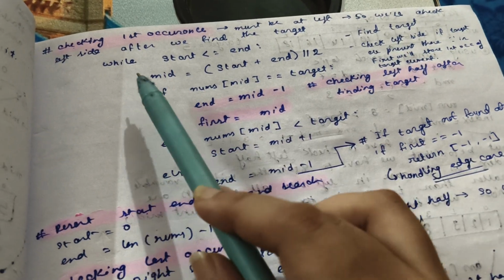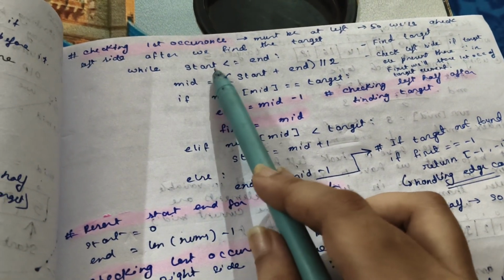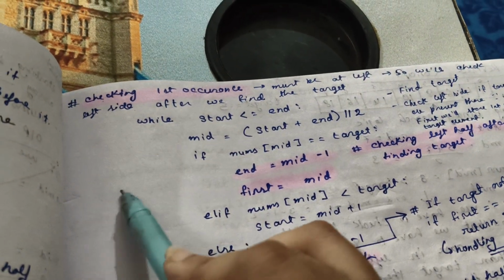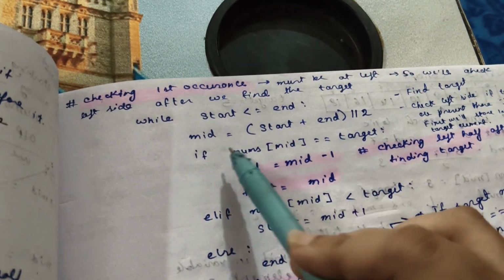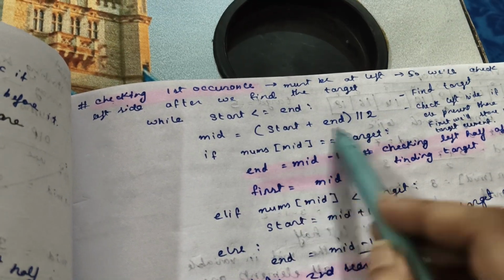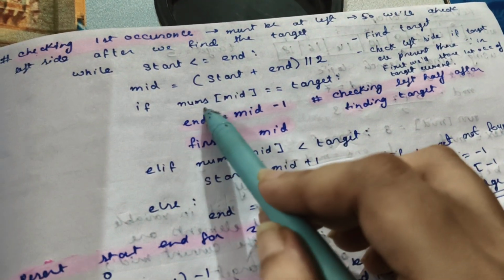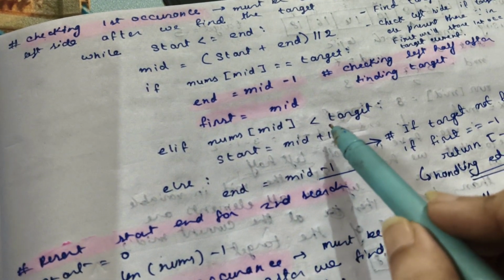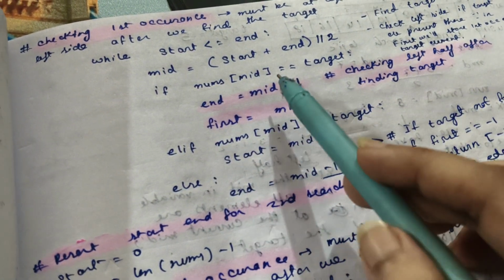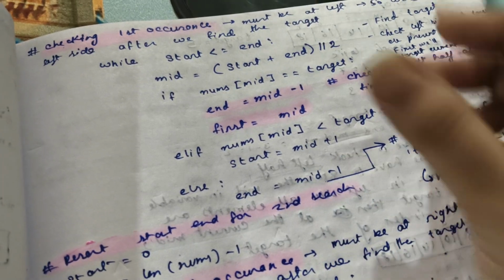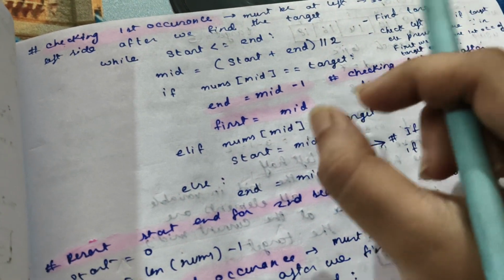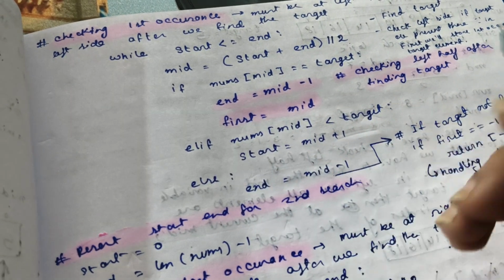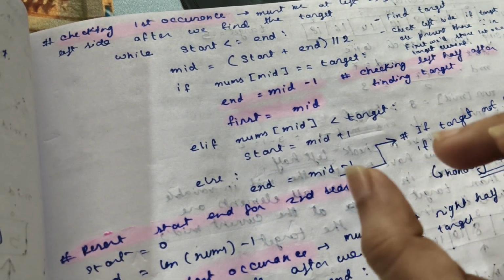How are we doing that? Running the loop while start is less than or equal to end, so that it does not cross the array. Then we find the mid index. After we find the mid index, we check if the element is equal to the target, less than the target, or greater than the target. If the element is less than the target, that means the number is less, so we need to increase the number in order to match the target. So we are going to increase the value.